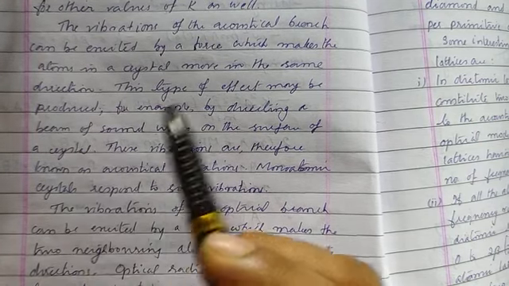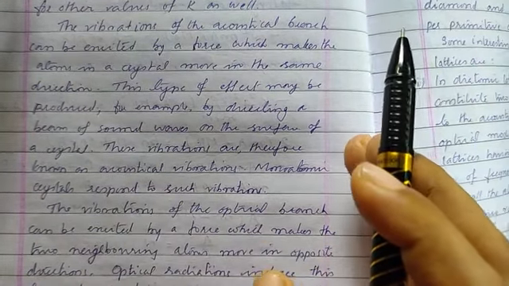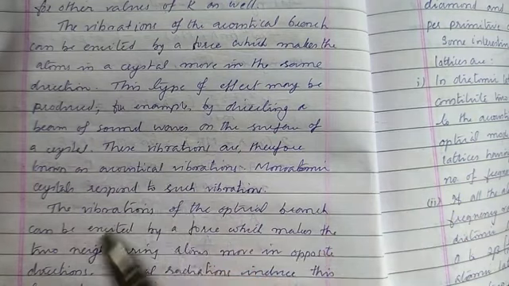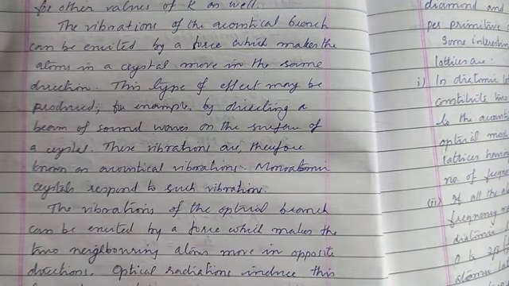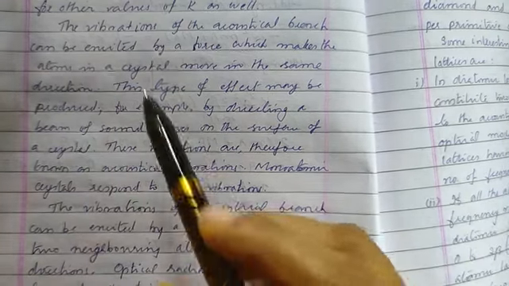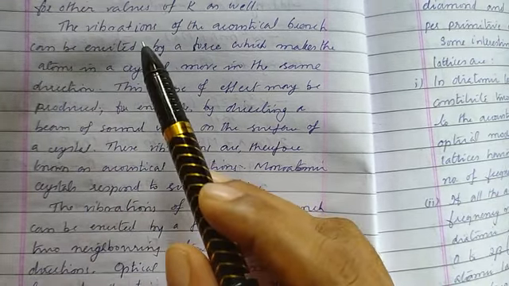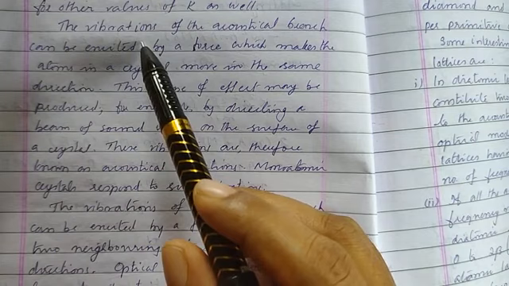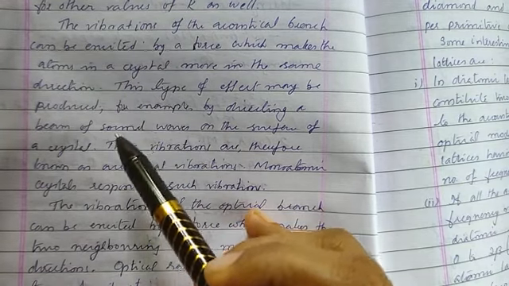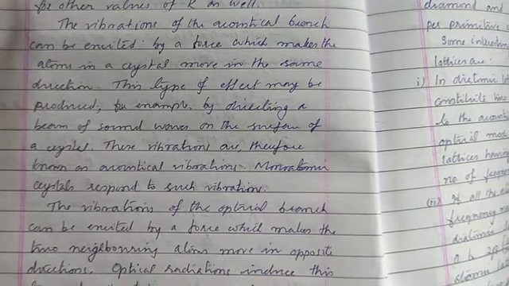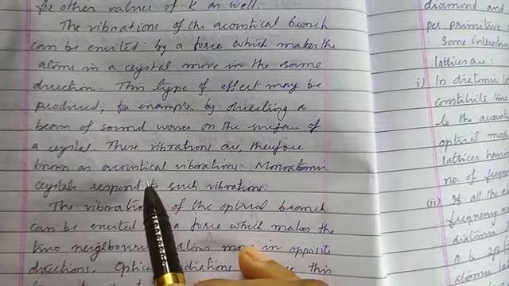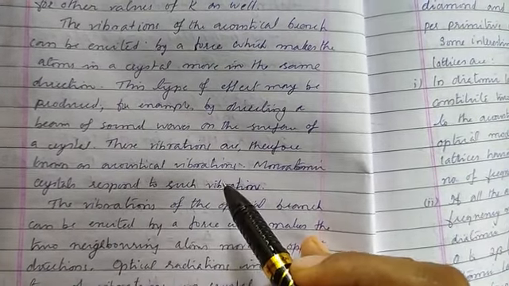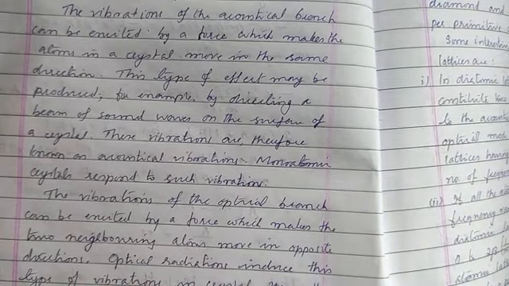You know how a sound wave propagates: the vibration of particles is in the direction of propagation, so they are moving in the same direction. So these acoustical vibrations can be excited by a sound wave, and these vibrations are therefore known as acoustical vibrations. Monatomic crystals correspond to such vibrations.